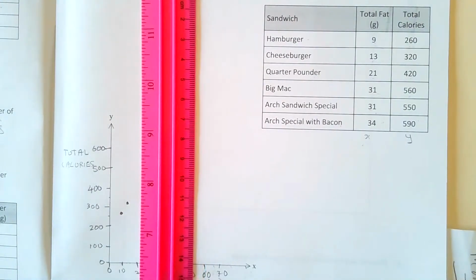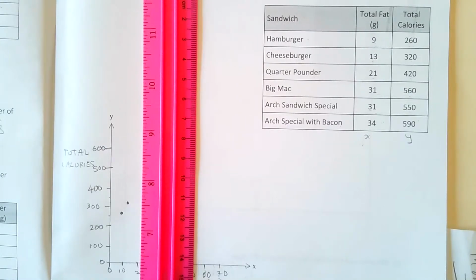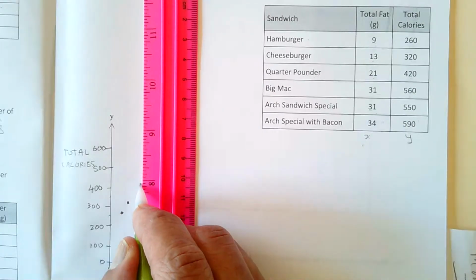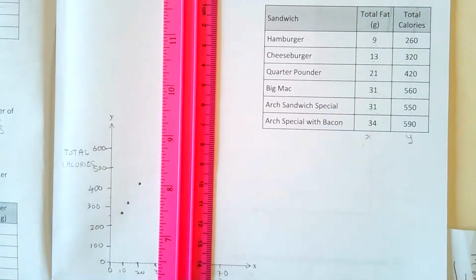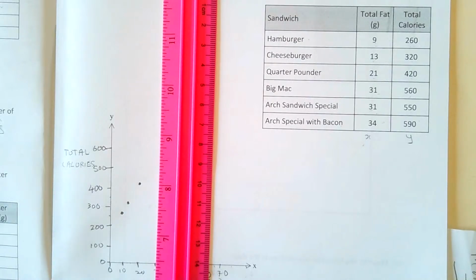Next is 21 and 420. So 21 is about here. So 420 approximately there. Next is 31.